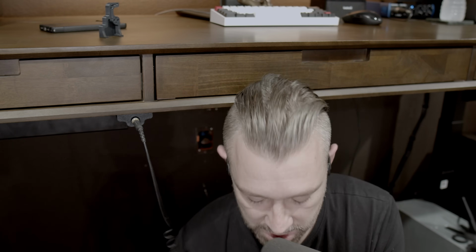But the other issue is now I have nowhere to put these headphones. So I'm going to solve that today, and I'm going to show you how to make a very simple but precise headphone mount that we can stick onto a desk.